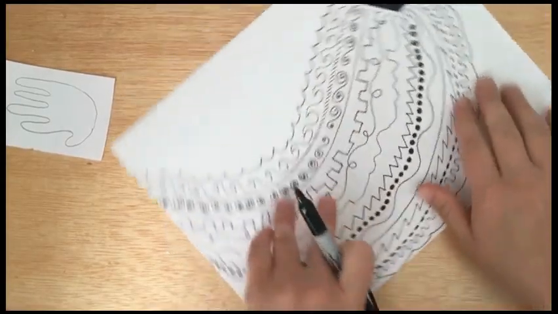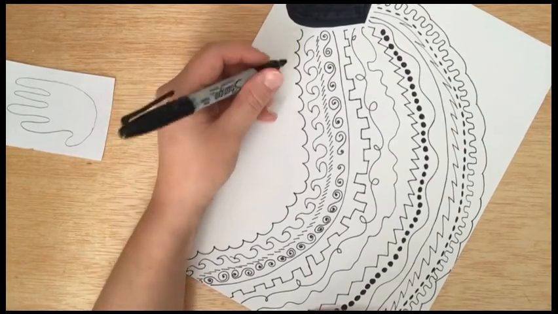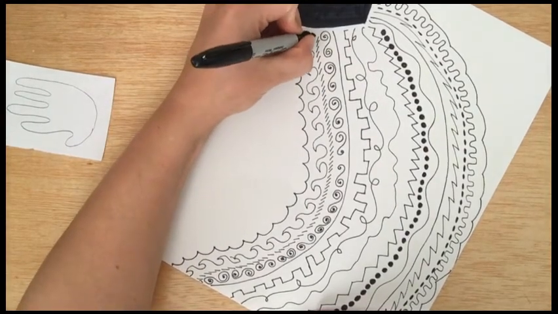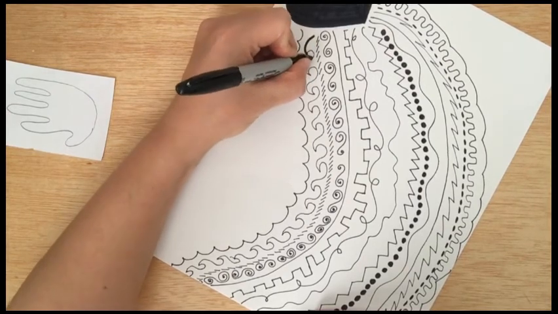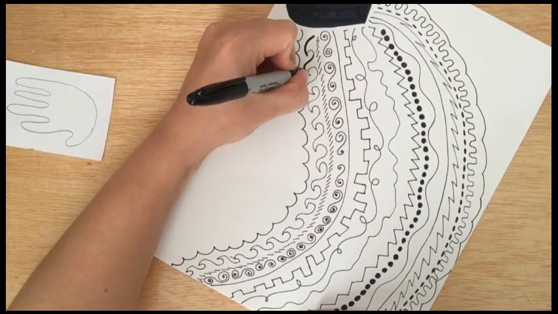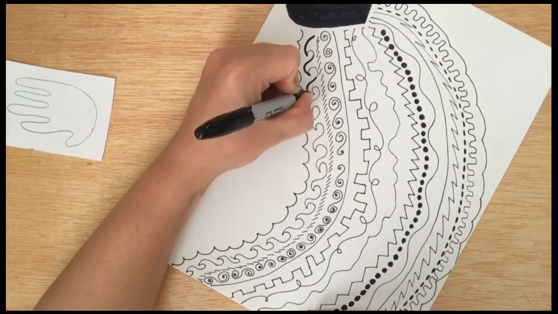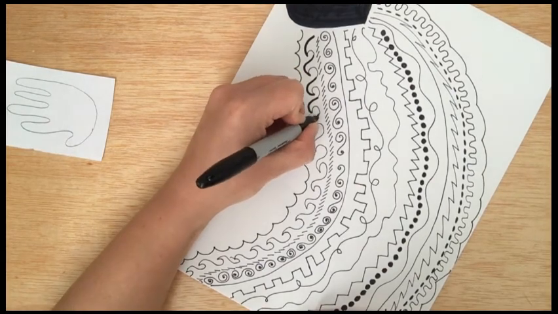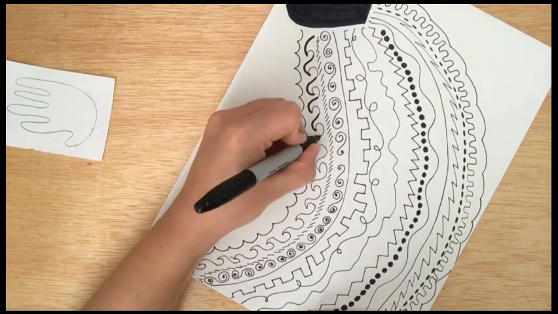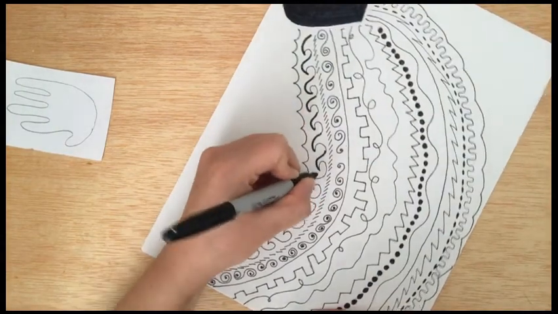The last thing that we'll talk about today is line weight or thickness. Line weight refers to the thickness or thinness of a line, and having a variety of line weight in our picture adds visual interest and keeps things from looking too much the same. So the last step for you today is to go through and thicken up some of your lines, or even just parts of your lines like I'm doing here with the wave.